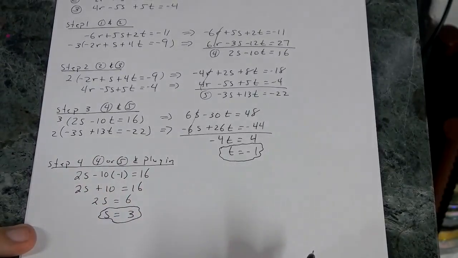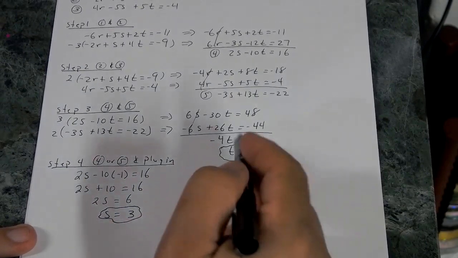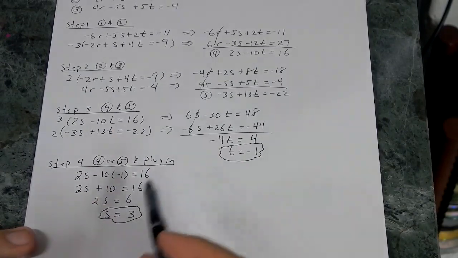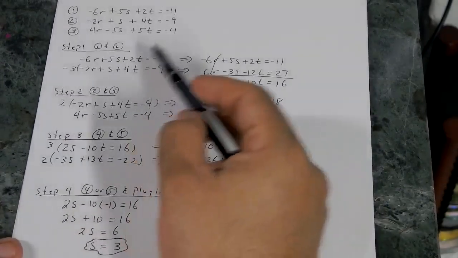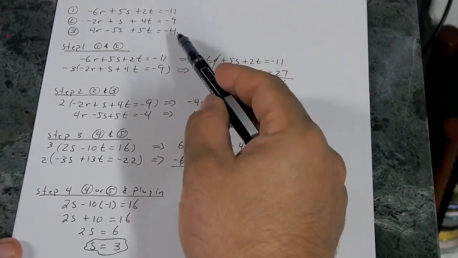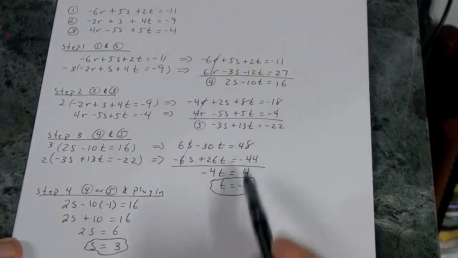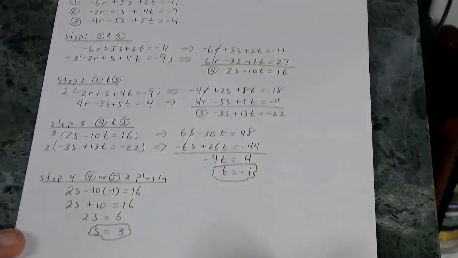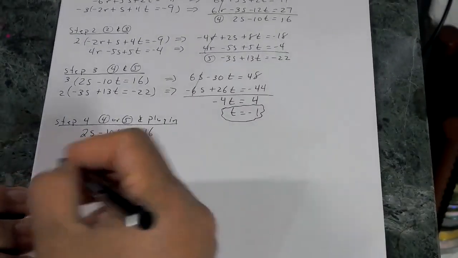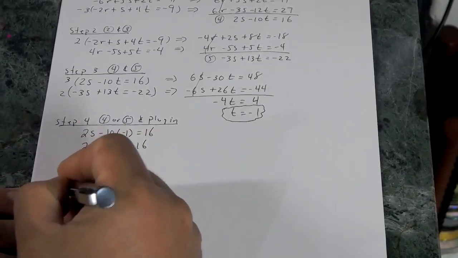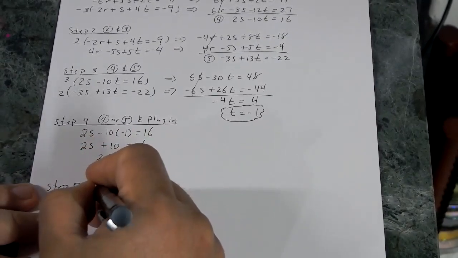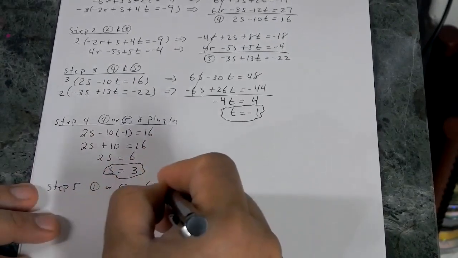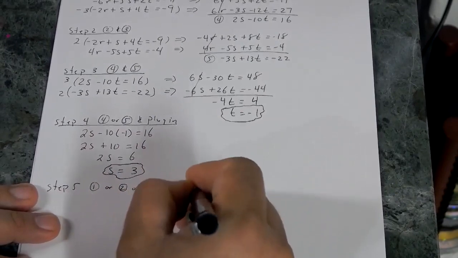All right, so now I got what s is. I know what t is. I got what s is. Now I can use t and s and go back and choose either 1, 2, or 3 and plug in s and t to solve for r. So I am going to choose number 3. So step 5, choose 1 or 2 or 3 and plug in.